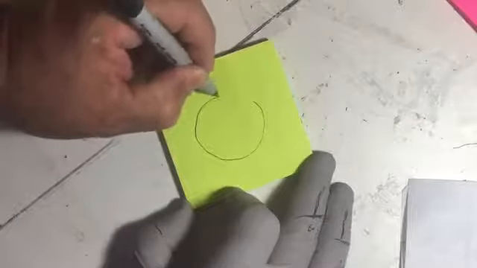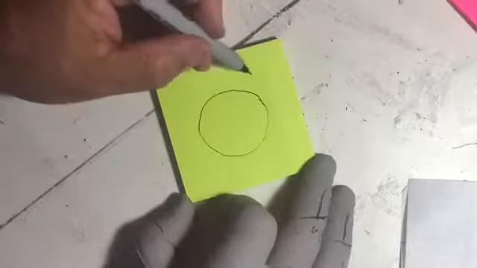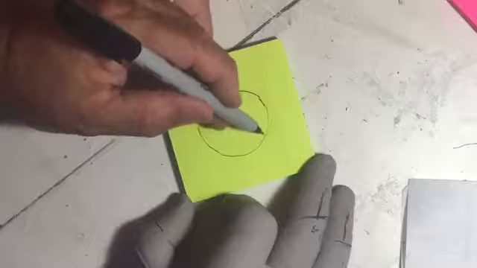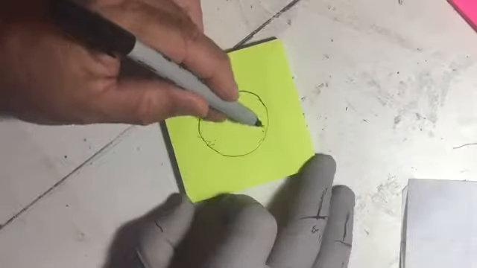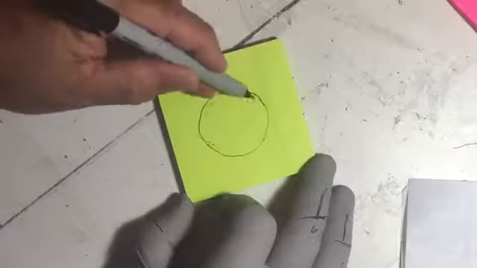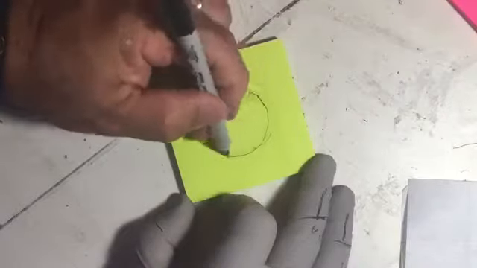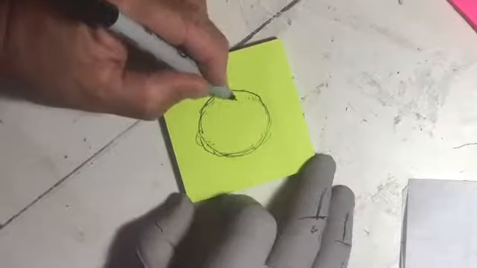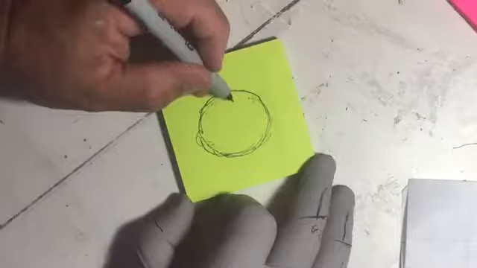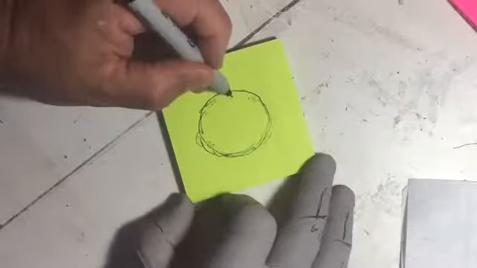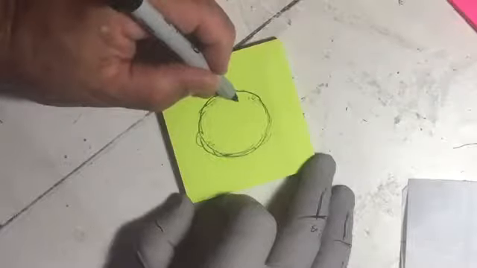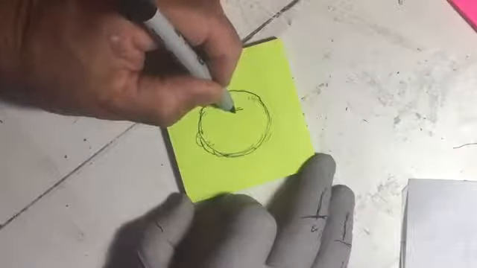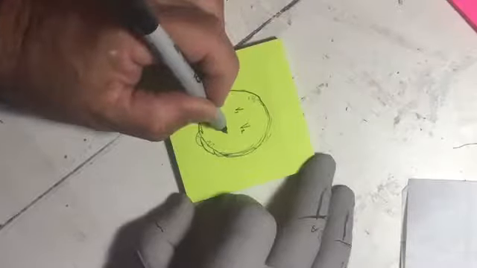On this picture, we're drawing the circle of where the heart would be. Trying to make it look more rounded other than just a circle. Three-dimensional. Now, there you go.